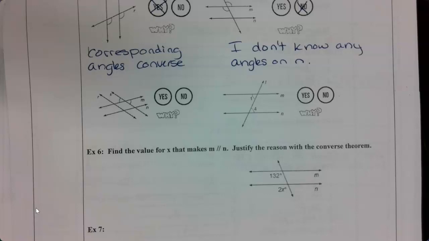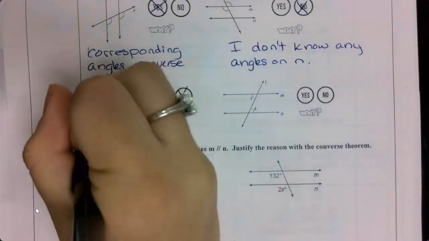Okay, so remember, I'm trying to decide if M and N are parallel. Do I have enough information on this next one to decide if M and N are parallel? No, again, I don't know anything about N.